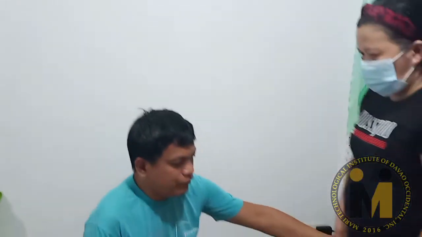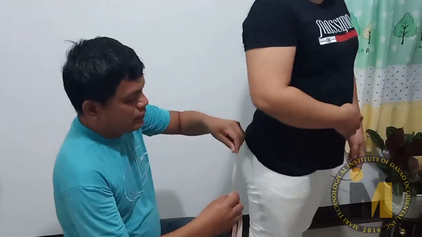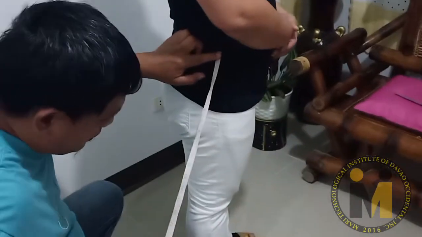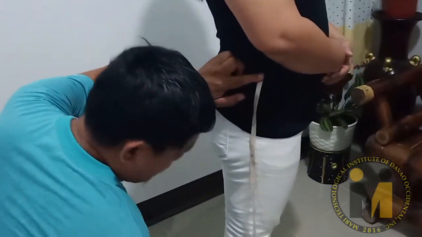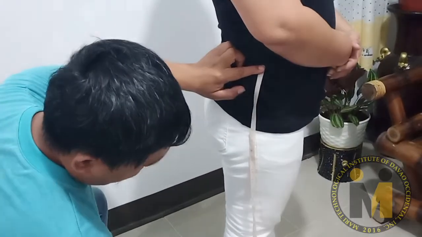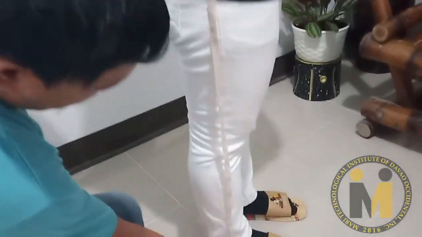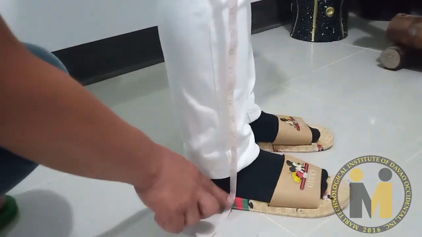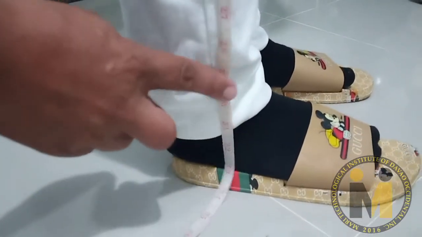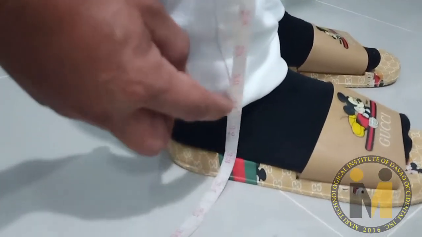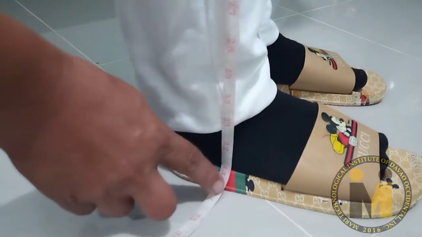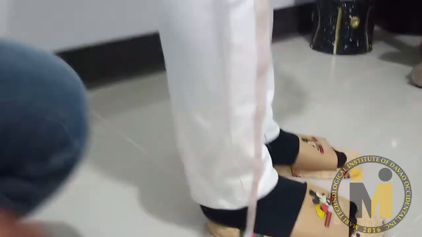Okay, next is the full length. In getting the full length of the client, you'll have to start with the waist of the client down to the desired length. For example, the desired length of the client will be here. So in this case, the full length is 33. But if the desired length of the client will be here, it might be 31. But we will take 33.